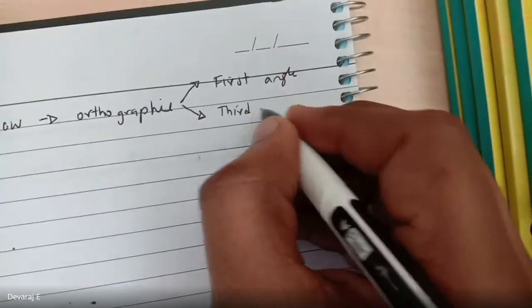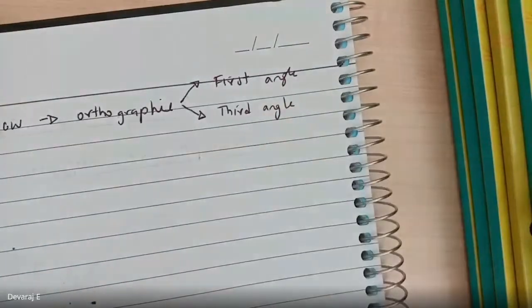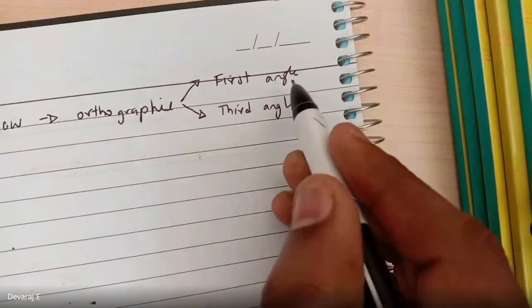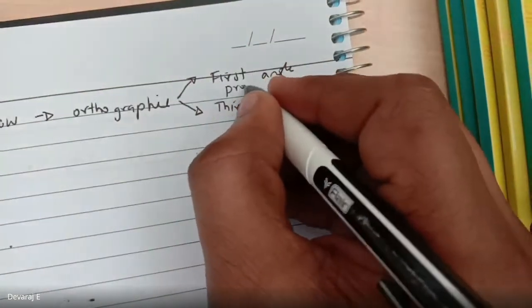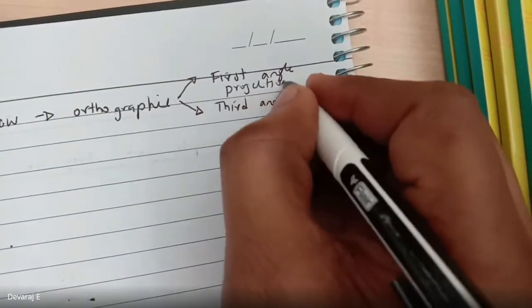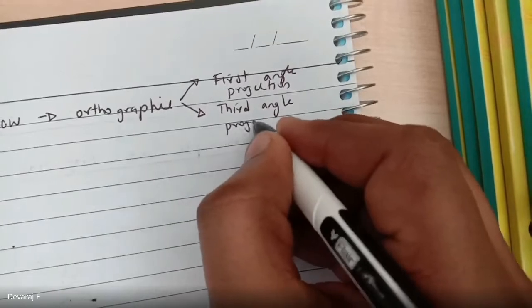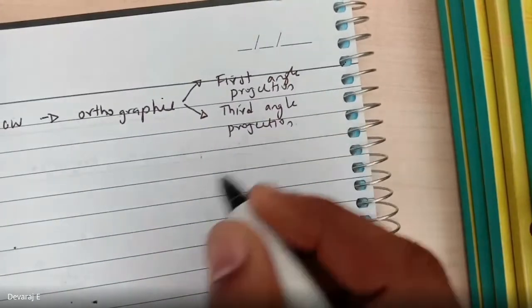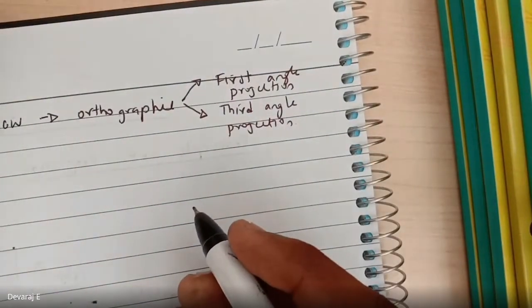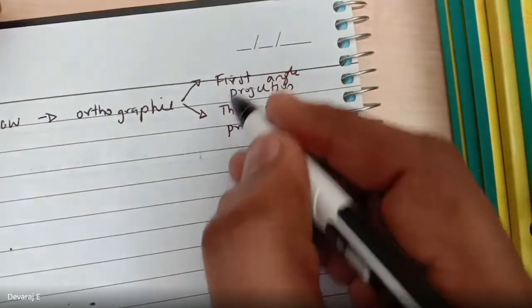I will explain all these things in today's class. So first angle projection. Everywhere you should mention the projection, it is very important. First angle projection and third angle projection. Again, you have the second and fourth angle. I'll explain you all those things.